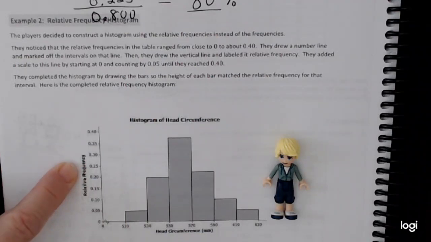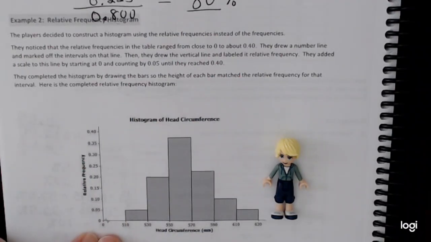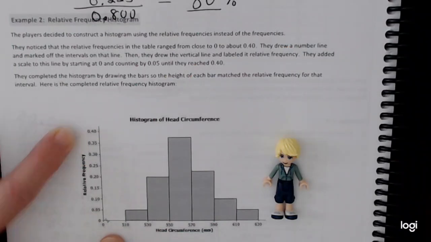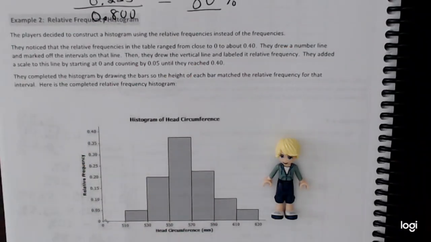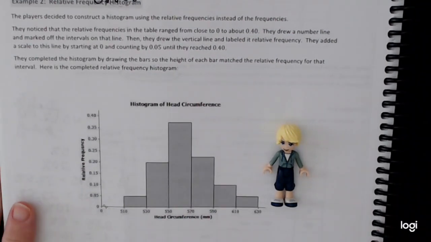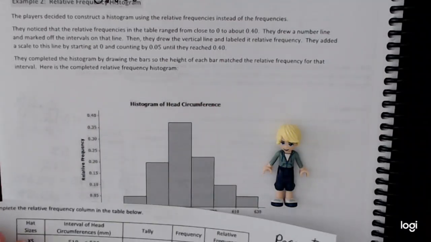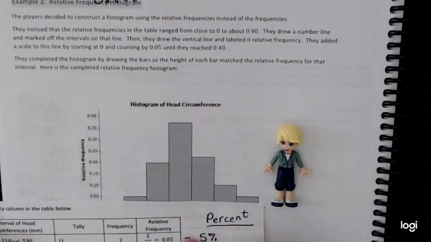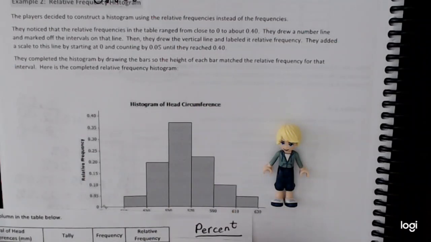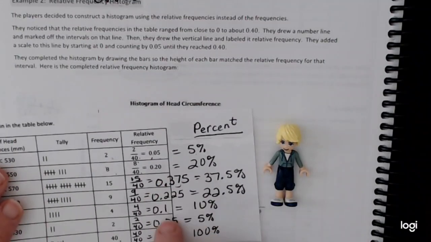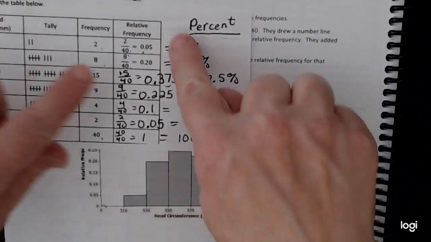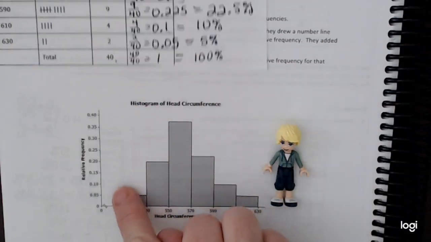They added a scale to this line by starting at 0, and then they counted on the bottom here by 500 until they had reached 4/10. They completed the histogram by drawing the bars so the height of each bar matched the relative frequency for the interval. So let's look at exactly what we're talking about. If I pull this back, we notice here our smallest decimal, we went from 500ths, and then we went all the way up here to 375 thousandths. Put that up would be helpful, wouldn't it? And so that's how they looked at these decimals here to decide what to count with.